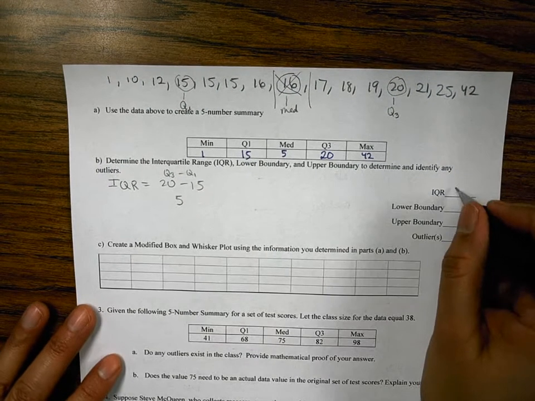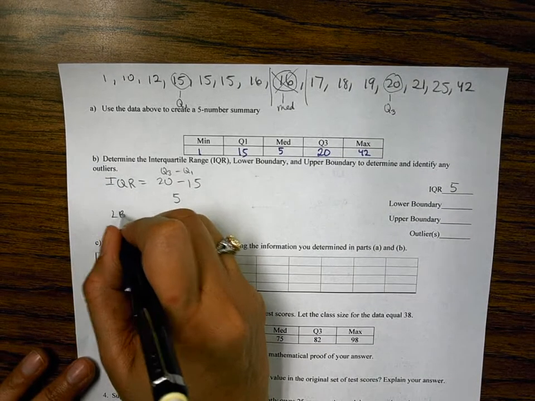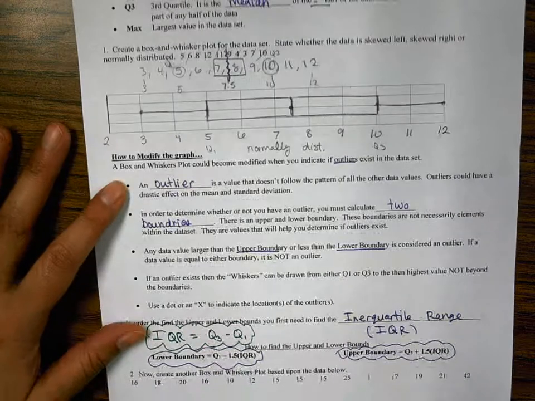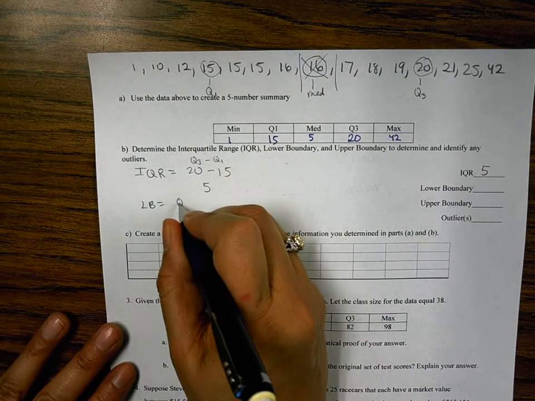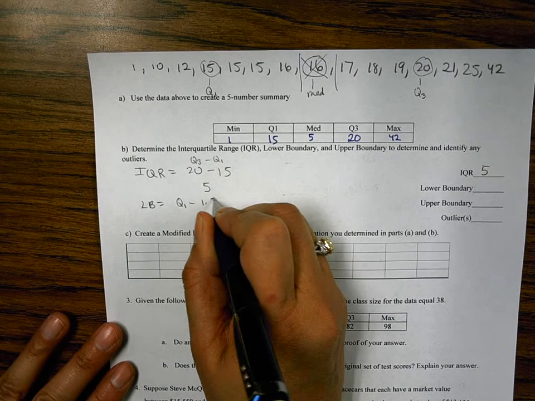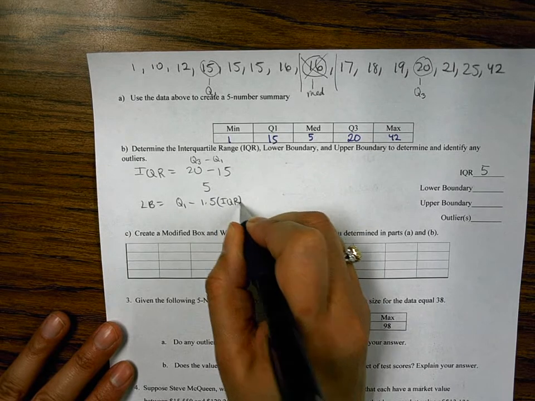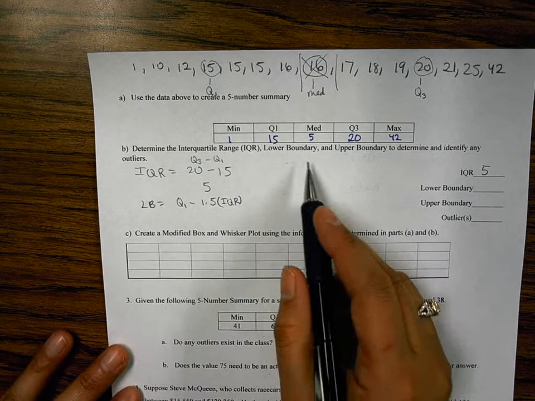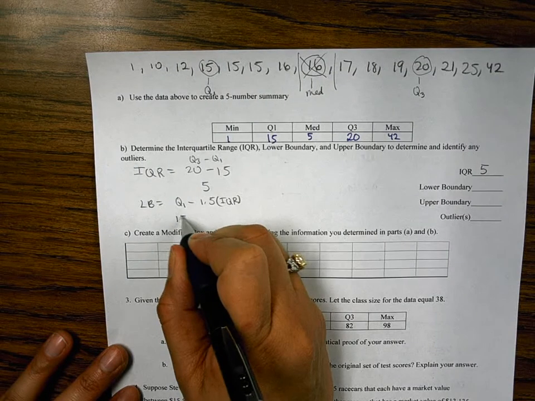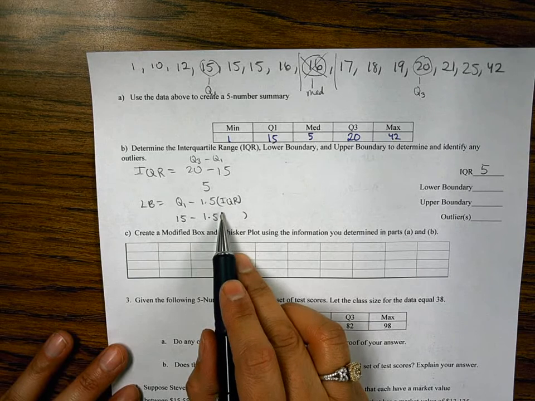so that goes here. Your lower bound formula is, you're going to multiply the interquartile range times 1.5 and subtract it from your Q1. So you're going to take Q1 minus 1.5 times your interquartile range. Again, I'm just rewriting the previous formula. So Q1 is 15 minus 1.5 times interquartile range is 5.